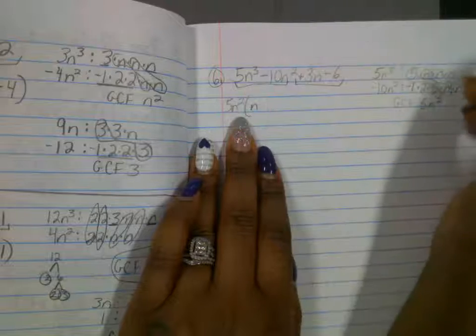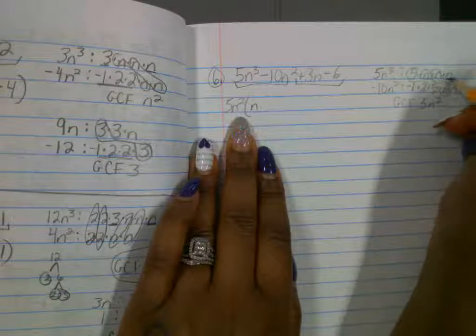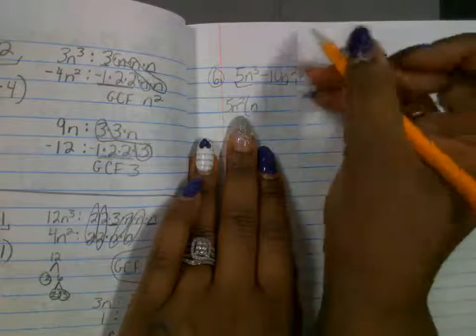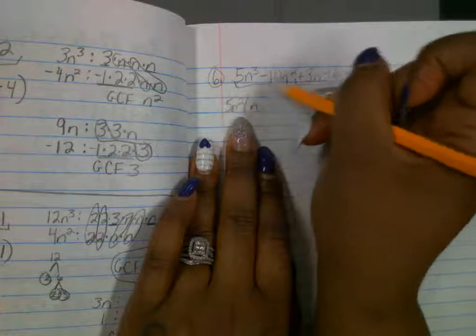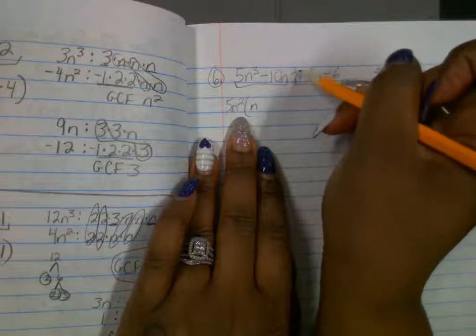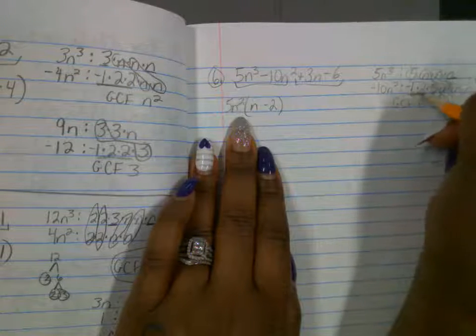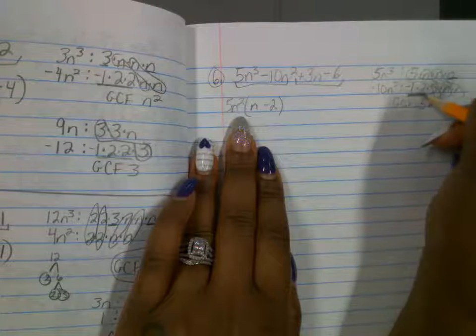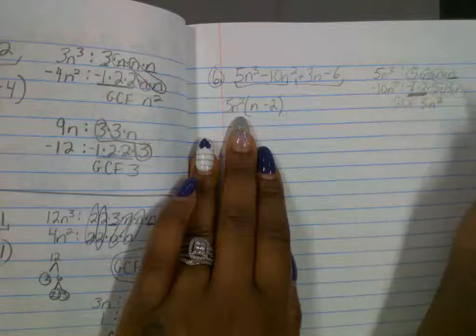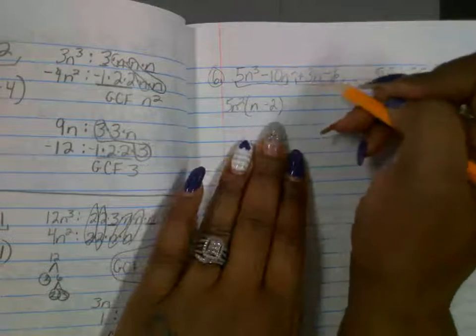Just n. And notice how there's just one n left. What can we multiply times the 5n squared to give us -10n? -2. And notice how it's -2 left. And this is what you were talking about. Do you multiply those together? Yes, you do.